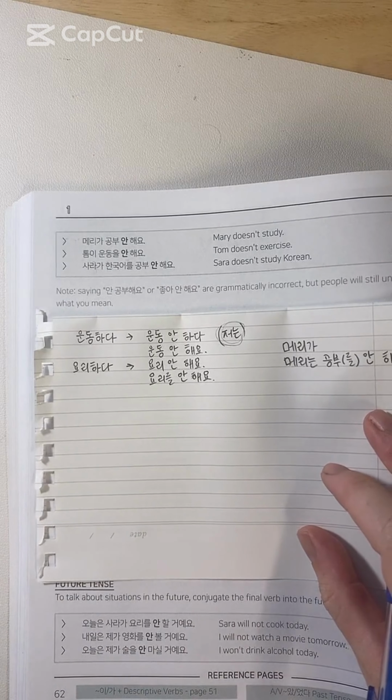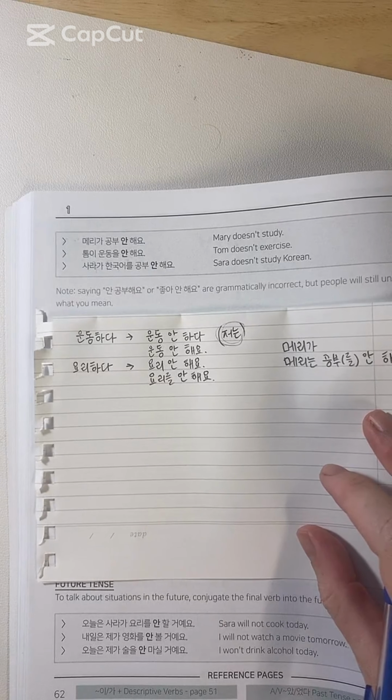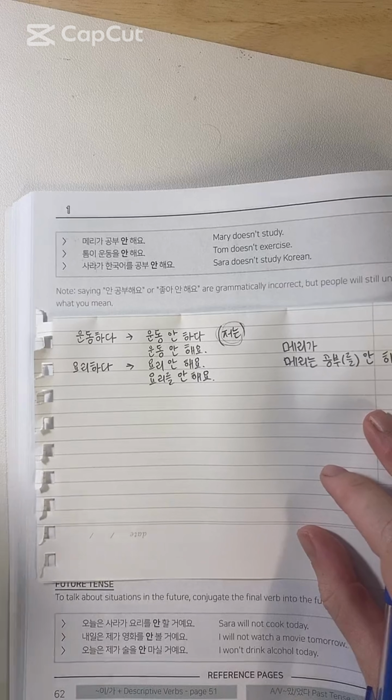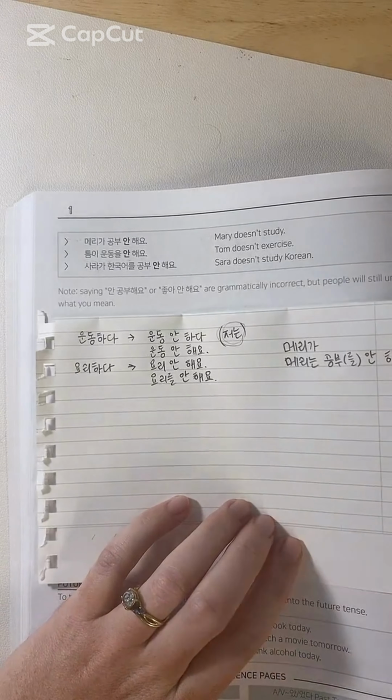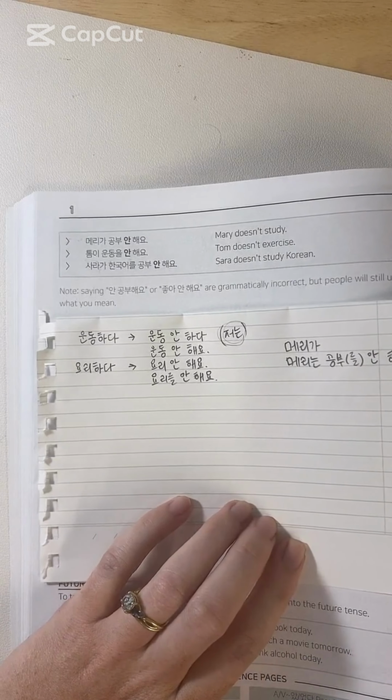The more you practice Korean, the more you use these particles. And once it clicks, once the difference between subjects and objects clicks, that will really help you. It just takes some time to get used to. But once it clicks, you're sorted. You're golden.